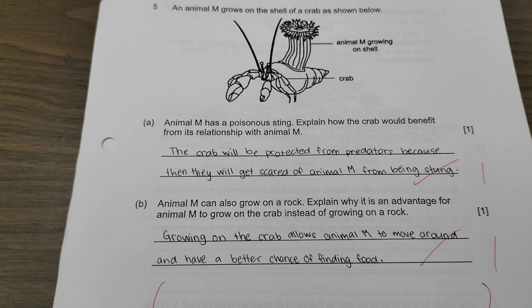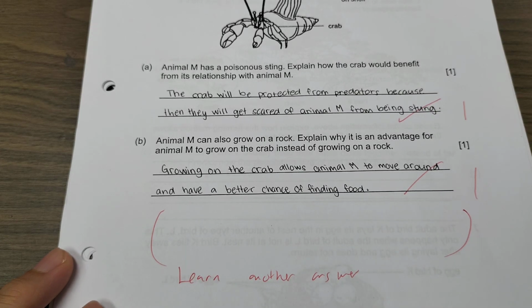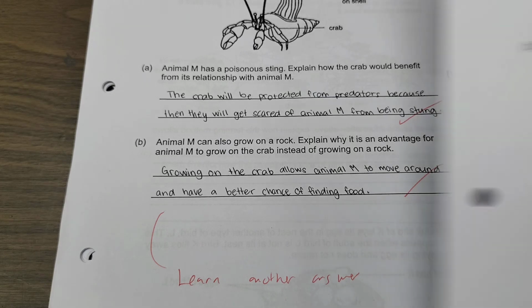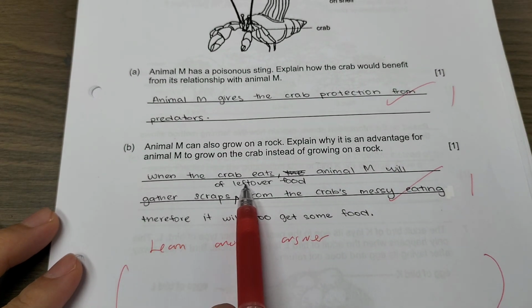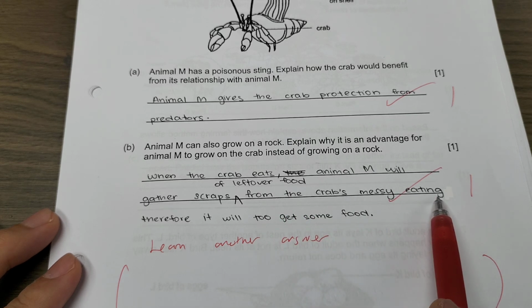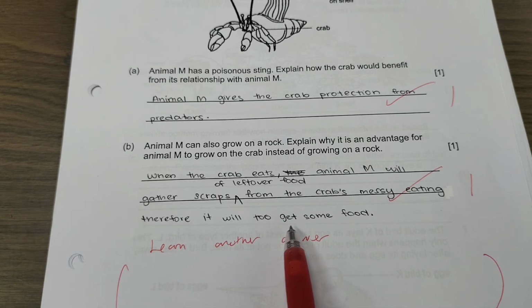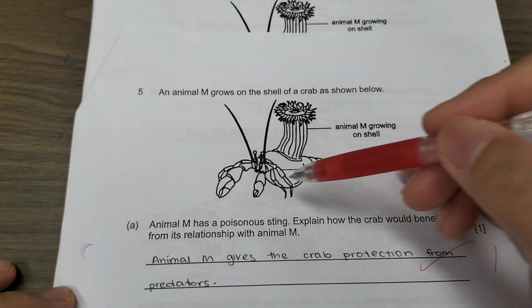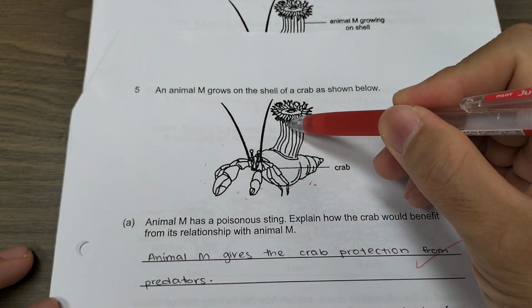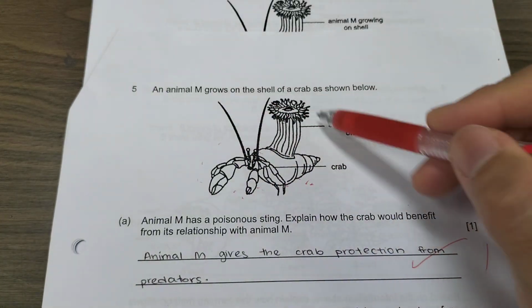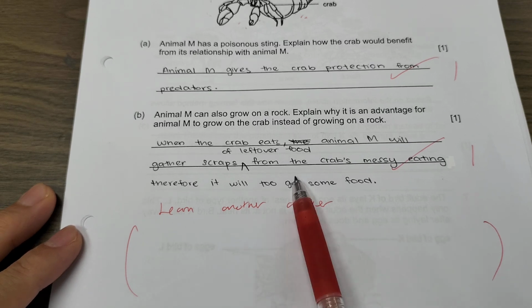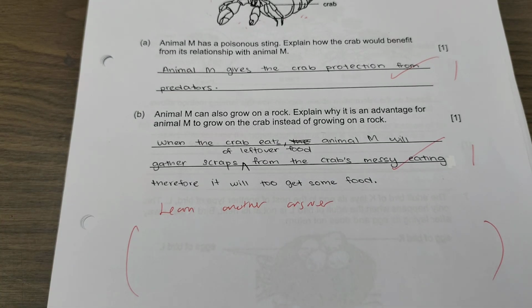Now, for a student like this, therefore, learn from the other answer that you will see. For instance, this is the other answer that I accept. "When the crab eats, animal M will gather scraps of leftover food from the crab's messy eating. Therefore, it will too get some food." Whatever the crab eats, some will be floating around because it's a messy eater. And then animal M will get to eat the scraps that are floating around the crab. So this is also a good answer.